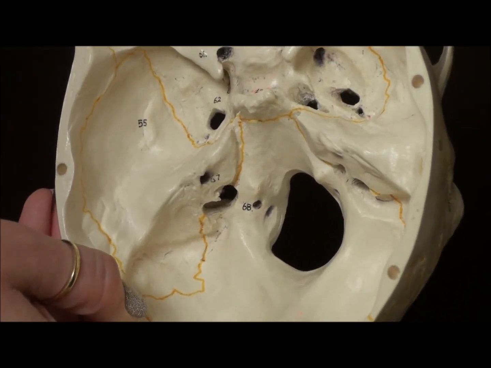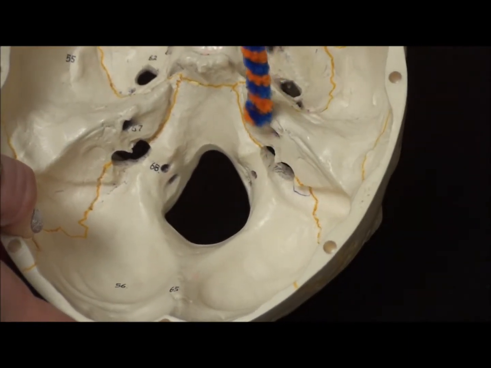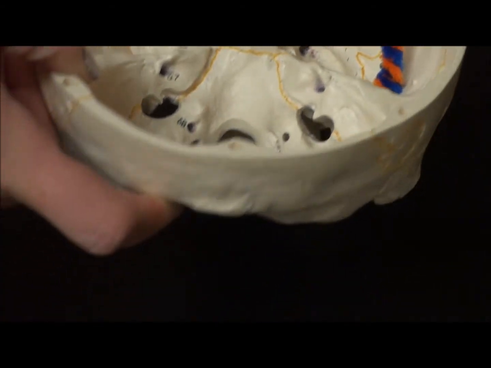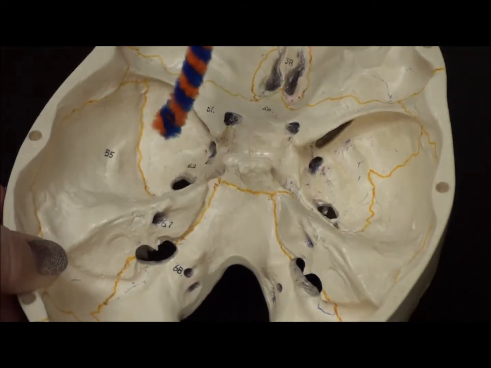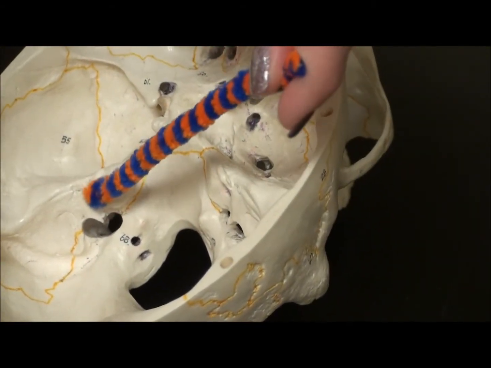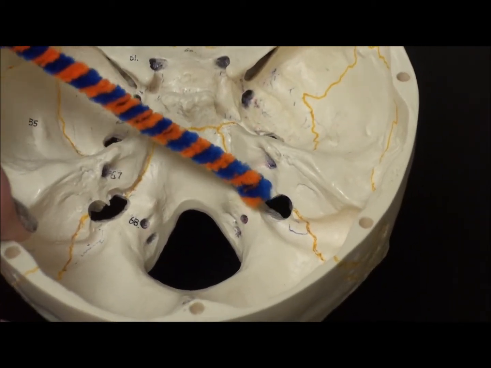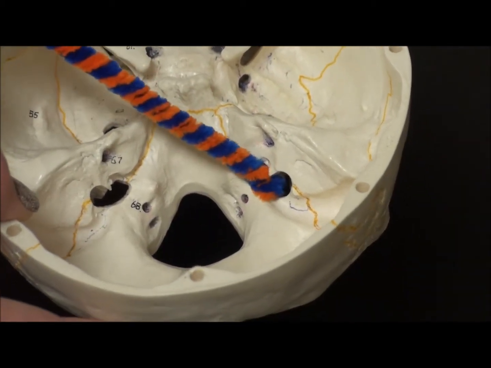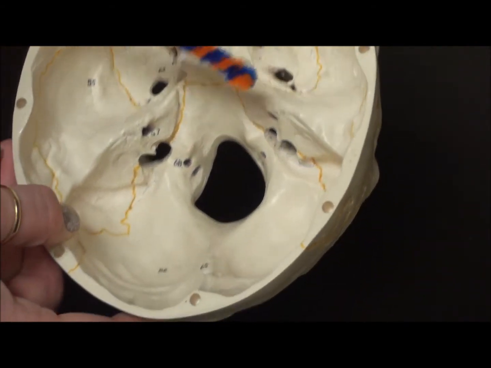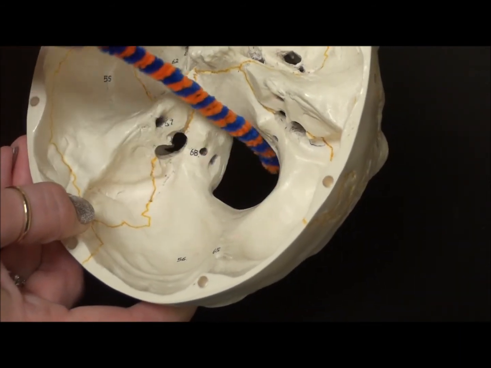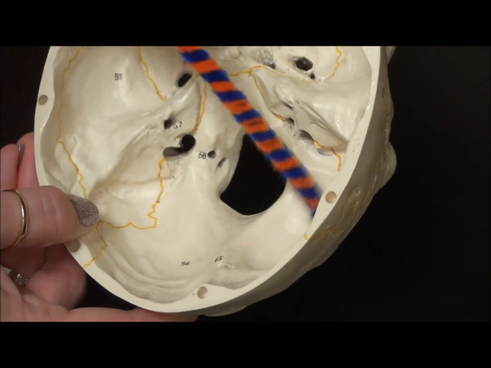Then we're going to move down into the temporal bone here. You can see the internal acoustic meatus on either side. These are the jugular foramina, jugular foramen, the foramen magnum, which is part of the occipital bone here.